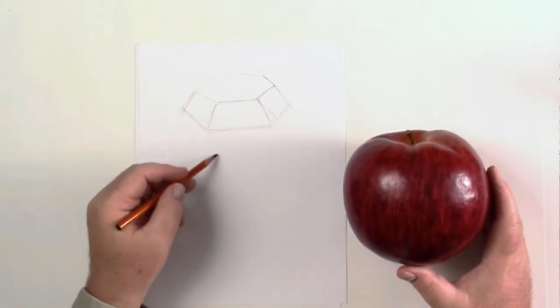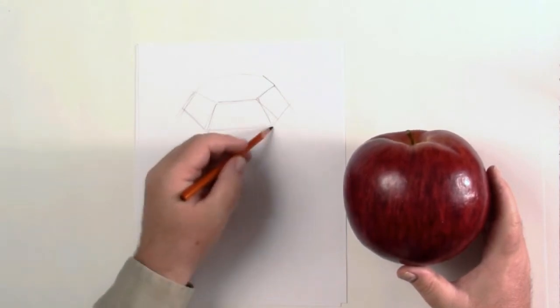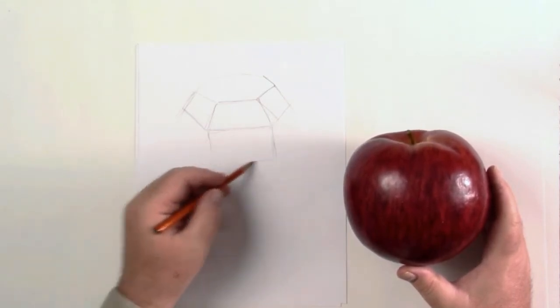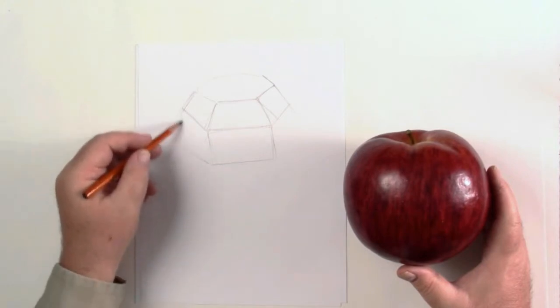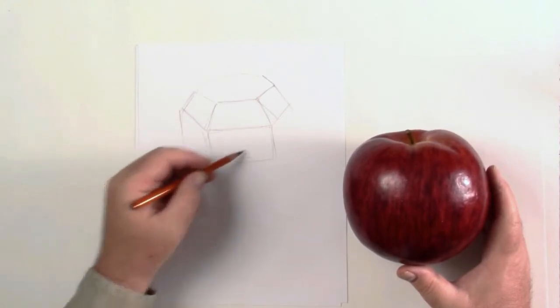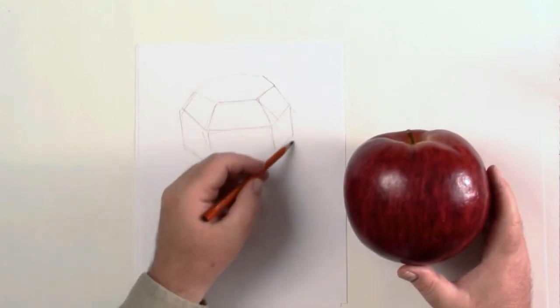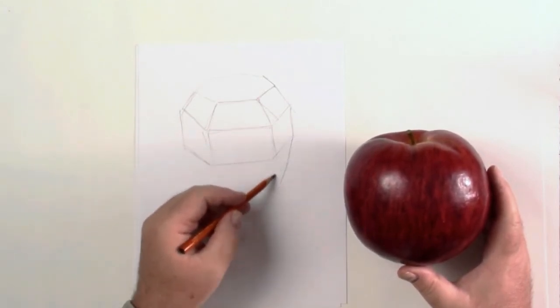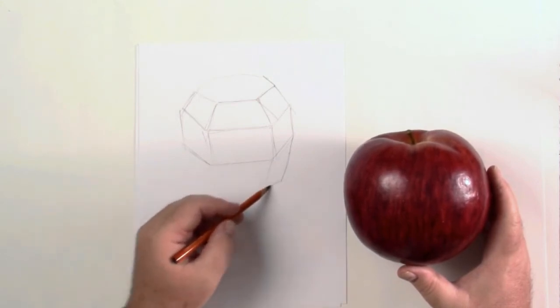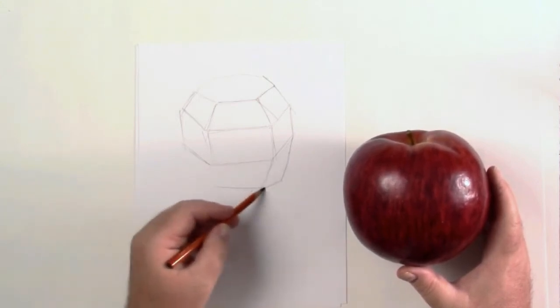Some of these retro sorts of things. But we could go ahead and take this round object and we could turn this object into planes. So we're going to simplify it into, again, these different planes that we're dealing with on this apple.